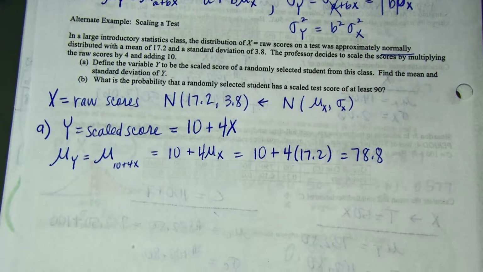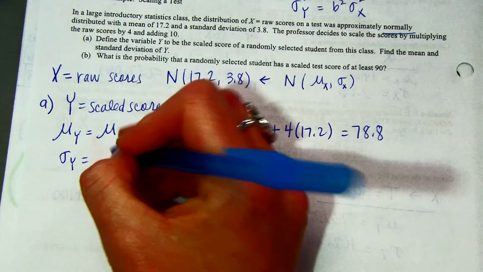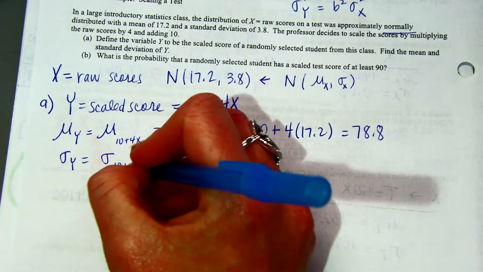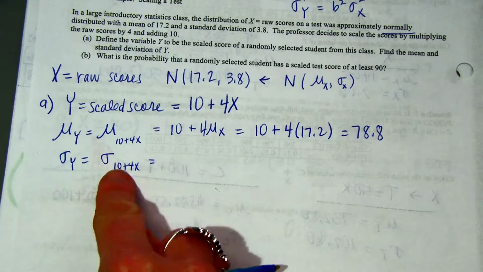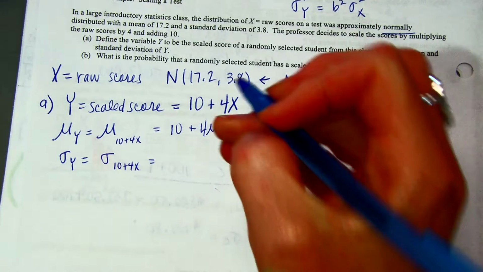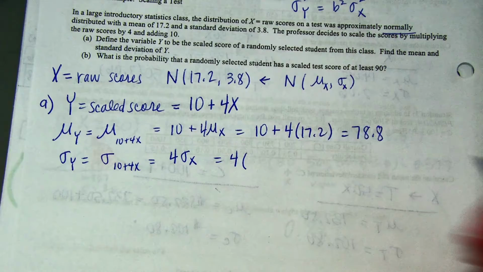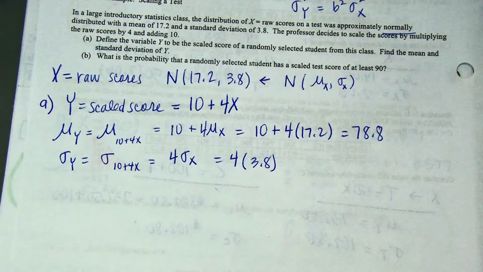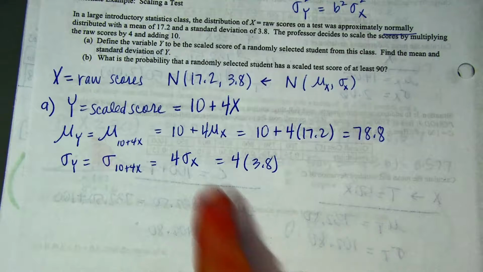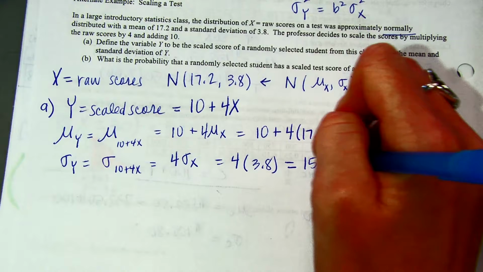78.8. Okay. Standard deviation of y, so sigma sub y, is sigma sub 10 plus 4x. Does adding affect standard deviation? Does multiplying affect standard deviation? So this is going to be 4 times sigma sub x, which is going to be 4 times 3.8. And so this is why I'm saying, if you label everything, then all you have to do is just look up here and plug stuff in. What do you get? 15.2.